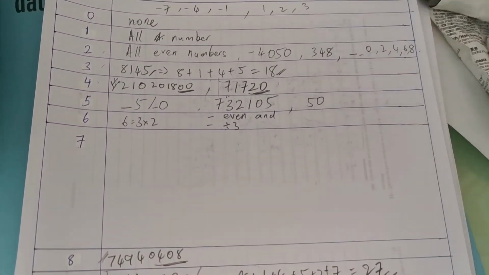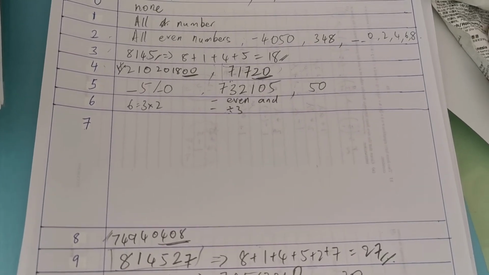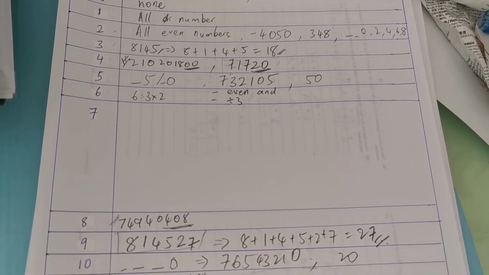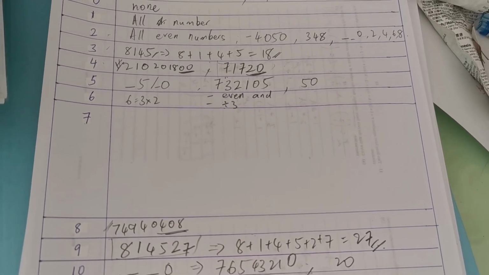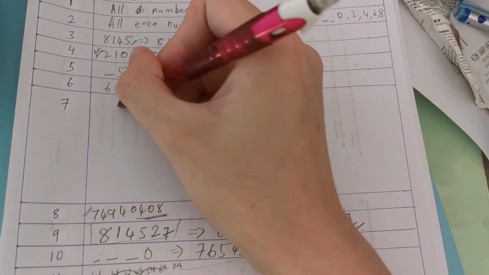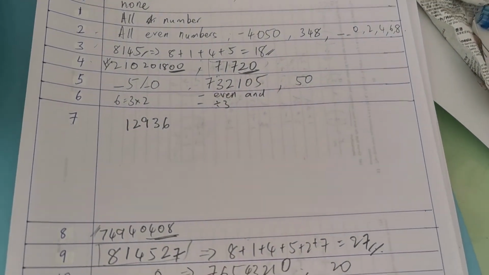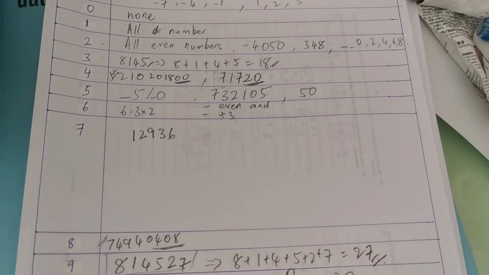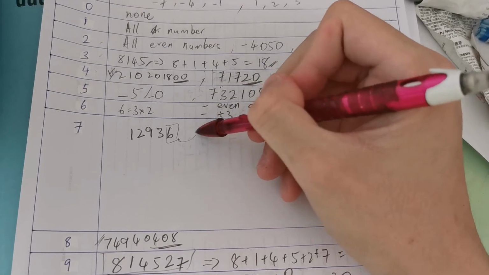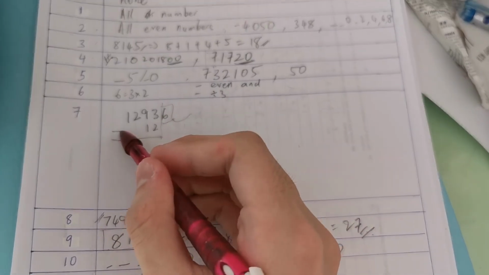Let's move back to 7. Okay, 7, there are various methods to test for a number that is divisible by 7, but this is my go-to. Okay, let's use this number, 12,936. So my go-to to test if this number is divisible by 7 is first you take the 6, you double it, you write down here, and you minus them.